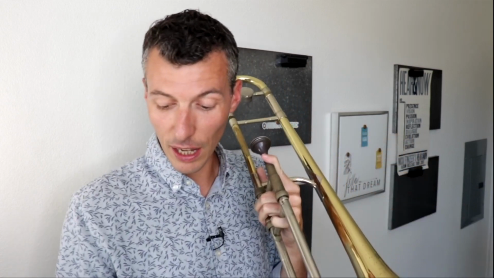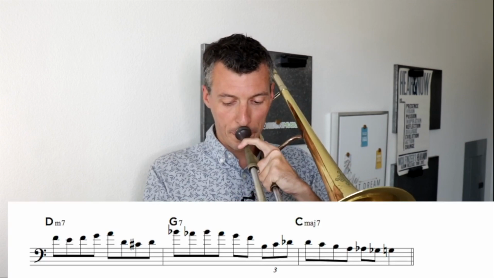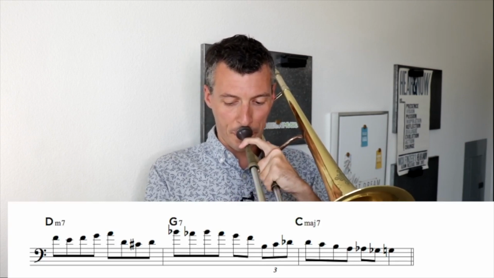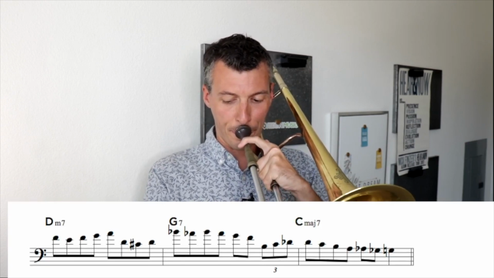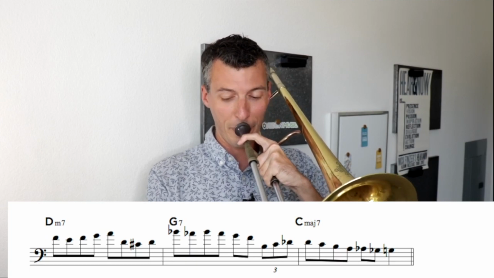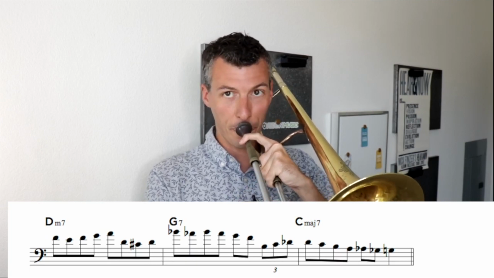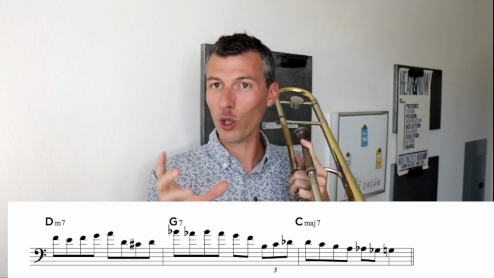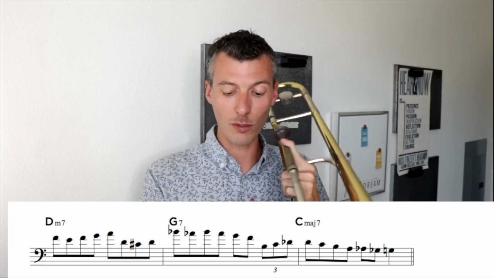And then the last level is taking diminished, altered, picking one, and then on the 2 chord and the 1 chord adding a little bit of chromaticism. So you might get something like this. See how there's chromaticism? Adding those little bebop-isms makes your lines sound that much more dynamic.